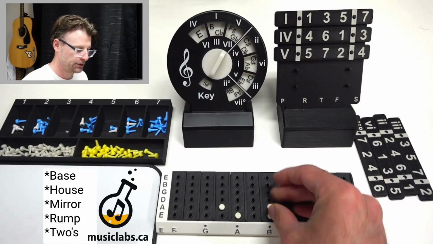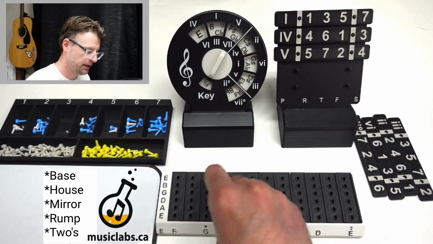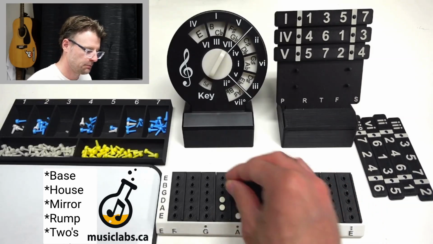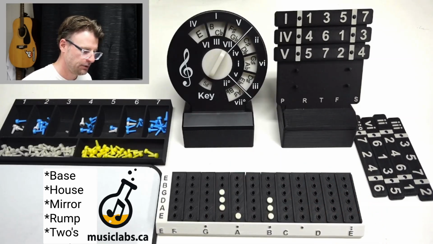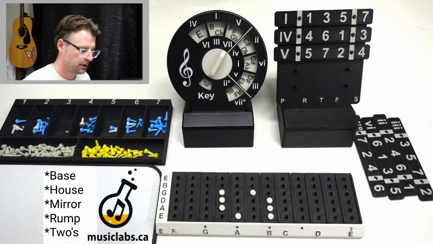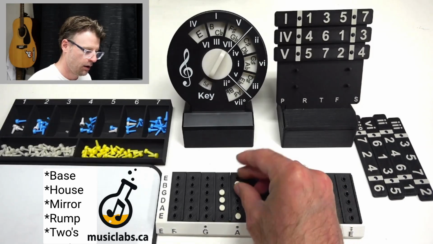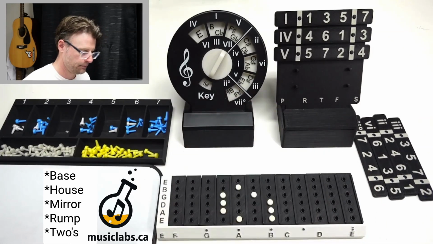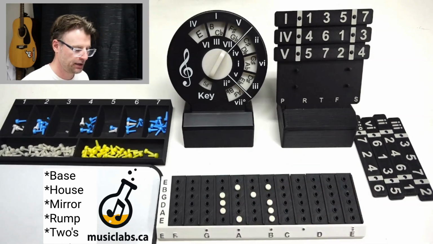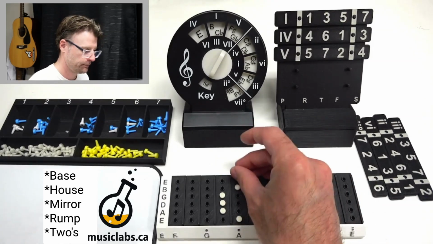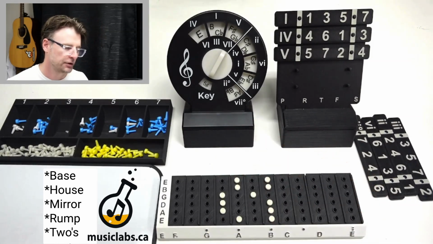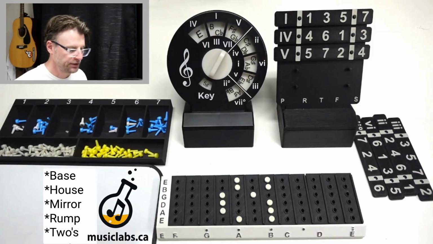Now here's your challenge. Can you do this? Can everybody do this from memory? Because if you can't do this from memory, what makes you think you're going to be able to do it on the guitar? Whoops, I'm throwing them around now. Now let's say I do this wrong. Okay, there is my house pattern. But let's pretend I did that wrong.